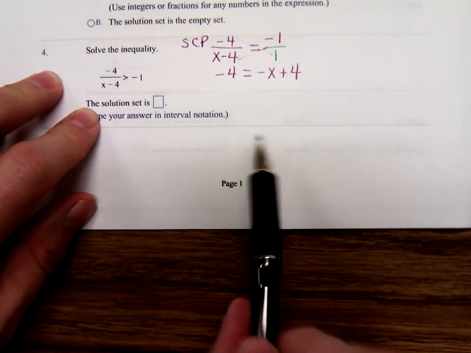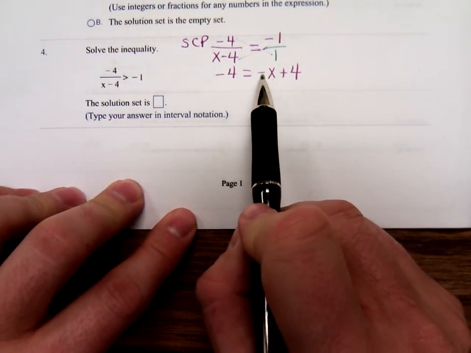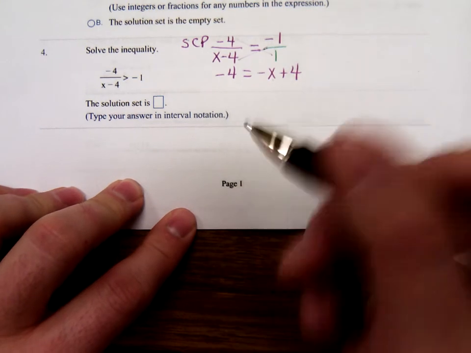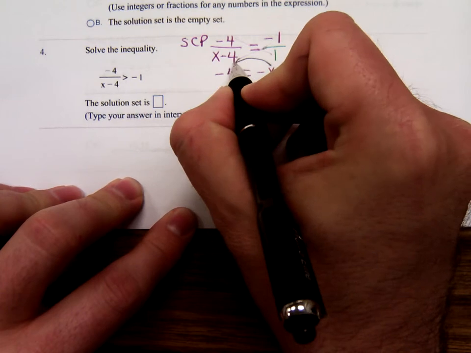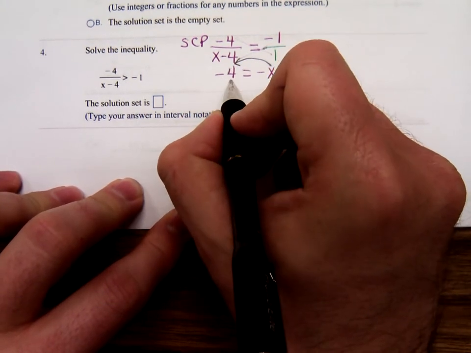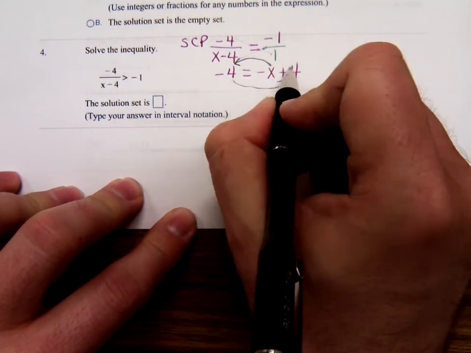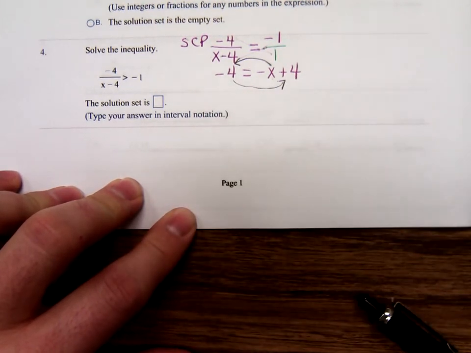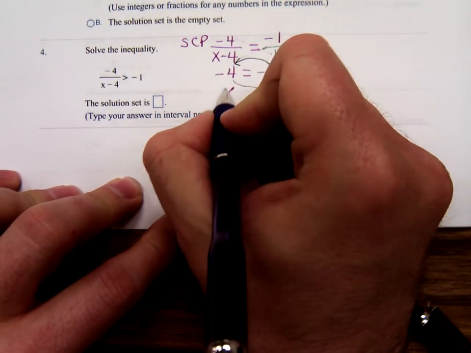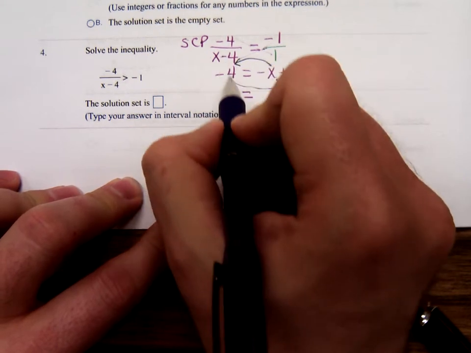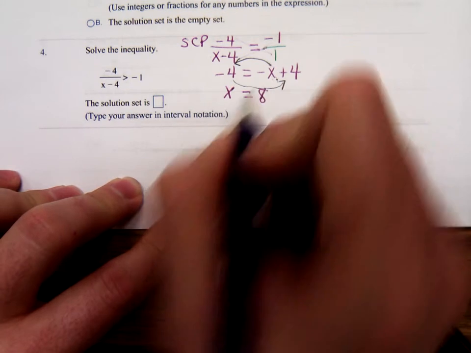Now we need to solve this for x. And when I say that, I mean for positive x, so we don't need that negative there. Here's what I'm going to do. I'm going to add x to both sides, which will move the x over to the left. And also I'm going to add 4 to both sides to move this 4 over here. So what are we getting as a solution cut point? x equals, moving that negative 4, we're adding 4. 4 plus 4, 8.